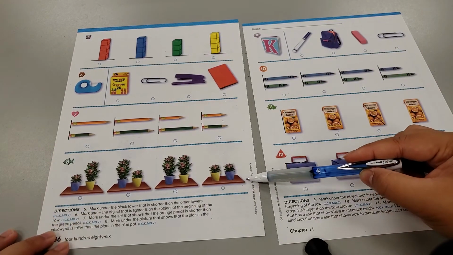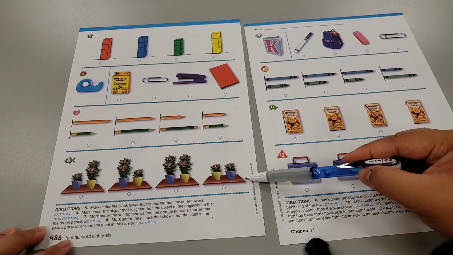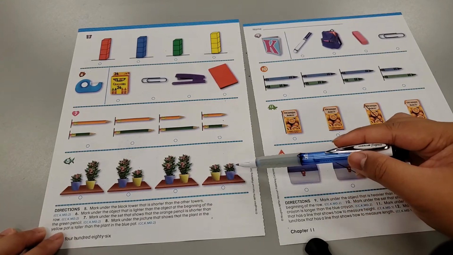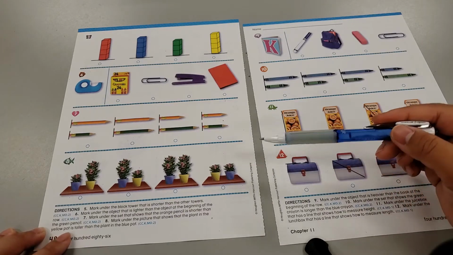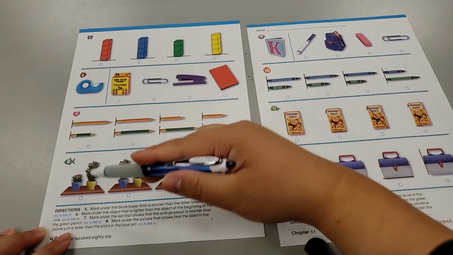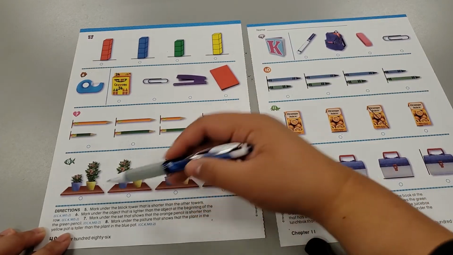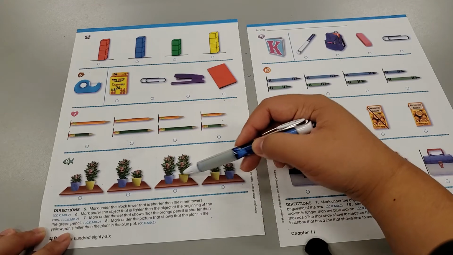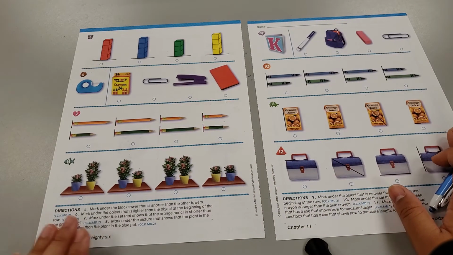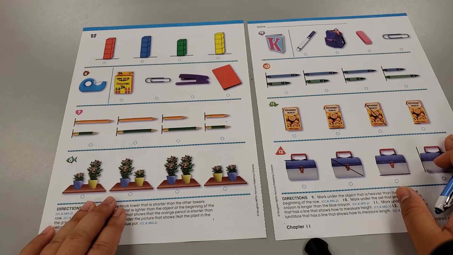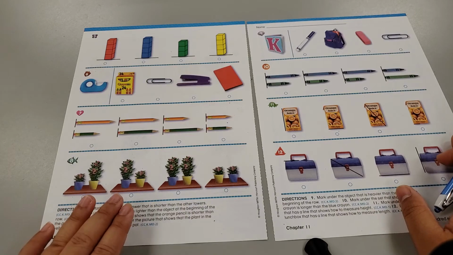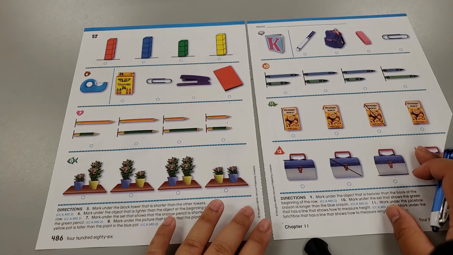Number 8, they give us plants, a blue pot and a yellow pot. Which picture shows that the plant in the yellow pot is taller than the blue pot's plant?